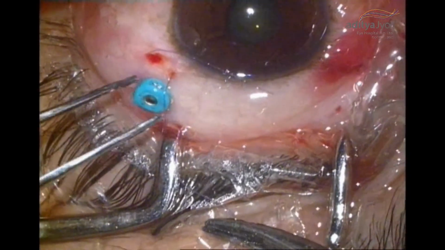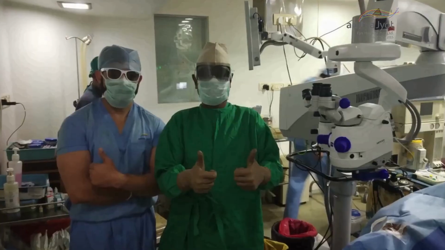And you can see the 25 gauge being removed, and that's the end of the surgery, done with the team with the 3D glasses on.